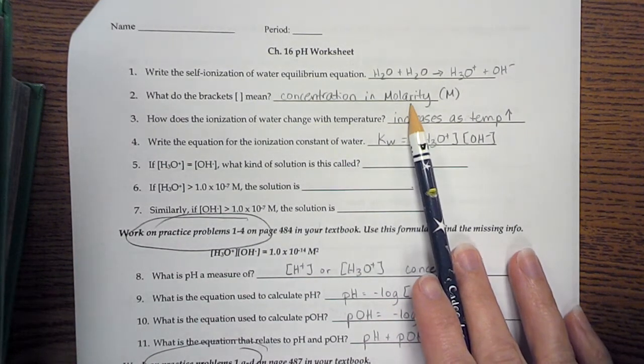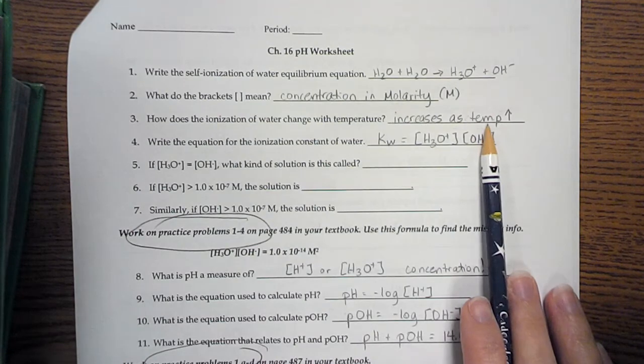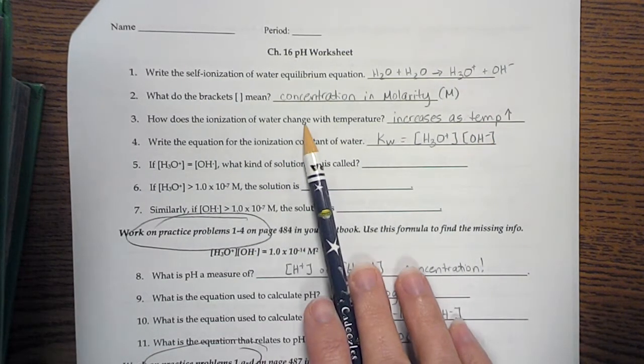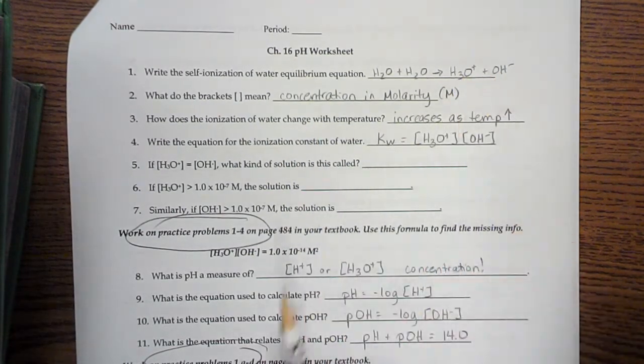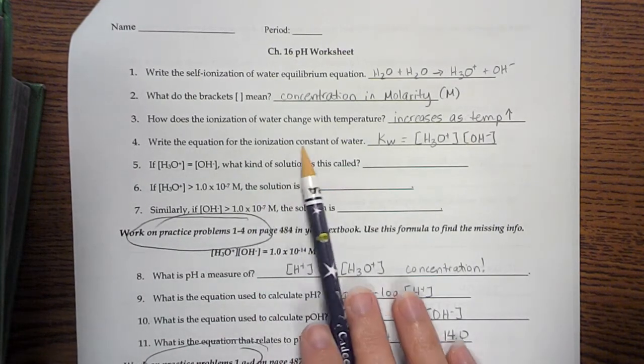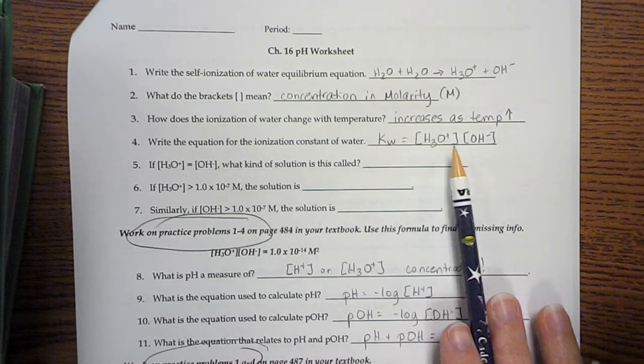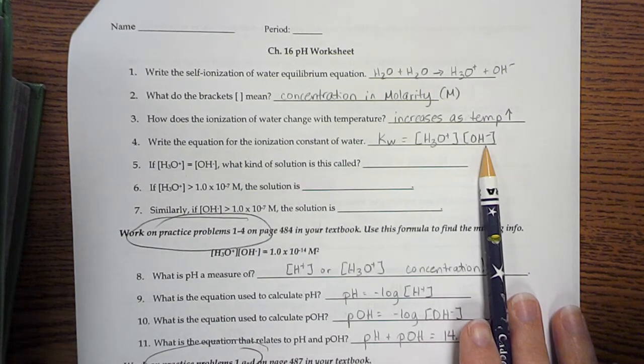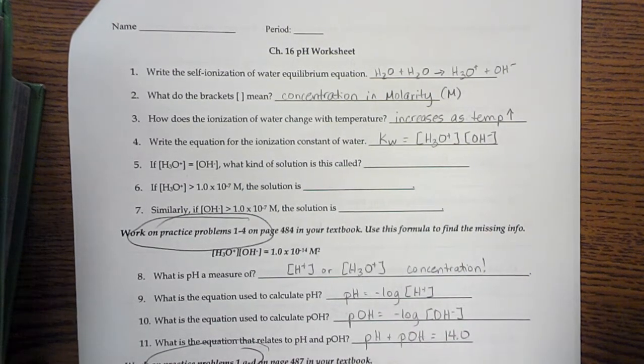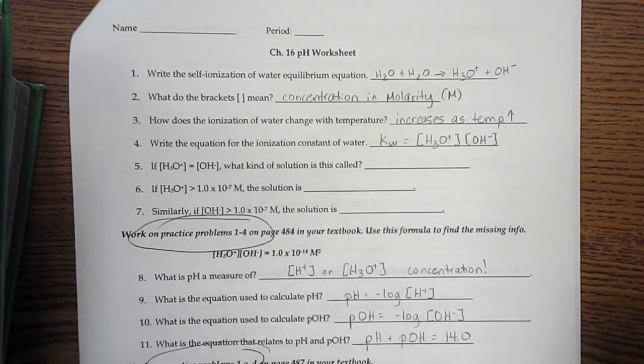Again, we're looking at concentration and molarity. As the temperature goes up, so will the ionization of water. In other words, it'll form more of these ions. And the ionization constant just says that if you multiply the concentration of acid times the concentration of base in molarity, you're always going to get 1 times 10 to the negative 14.